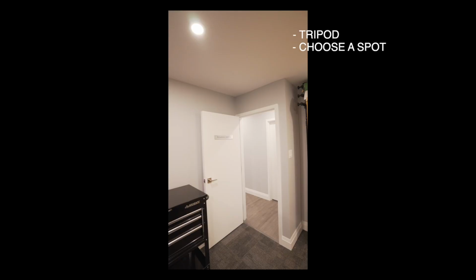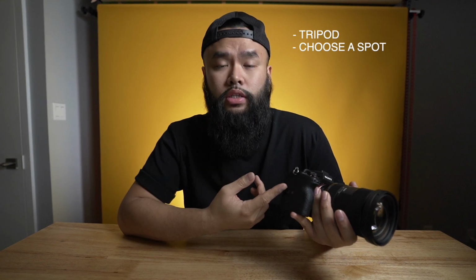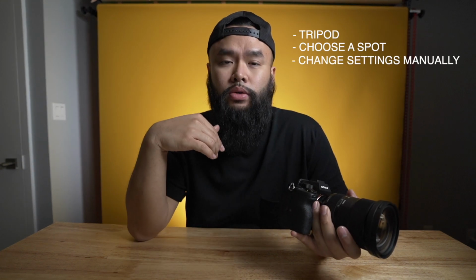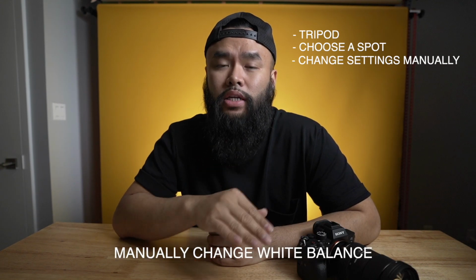So you'll need a tripod to shoot this effect. And I'm also going to use the opening on my office right here. So whatever camera you're using, we're going to need to set the settings manually. So we need to manually set your ISO and aperture as well. Also, if you don't already have it set, we're going to need your white balance set up manually as well. We just want to make sure that everything stays consistent throughout the whole video.